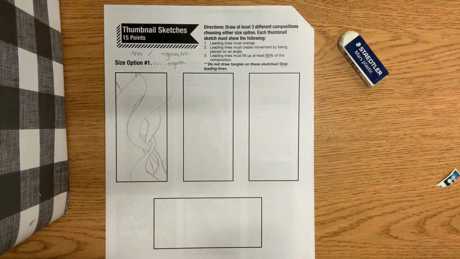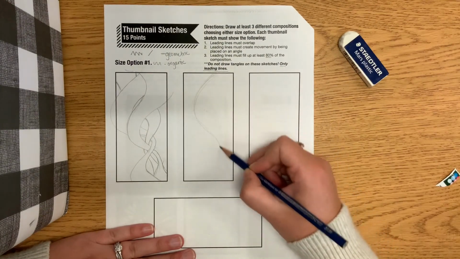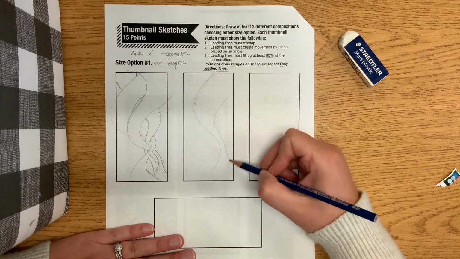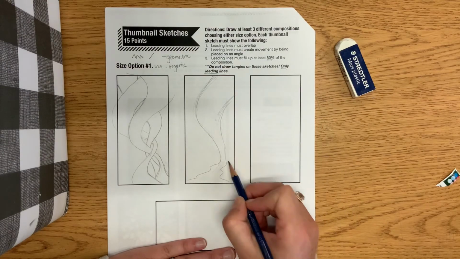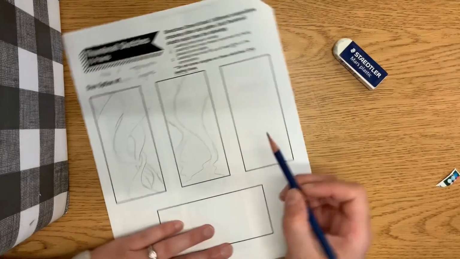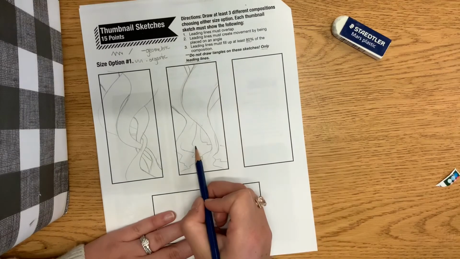Now I'm not really a fan of what I've drawn here yet. So I'm going to modify what I'm doing for the next one. If you like your first sketch, think about how you can modify it for the second one. So I liked my first curvilinear line, but for the second one, I wanted to add a little bit more texture on the bottom by adding this kind of ripple effect. And I really enjoyed how that was looking.